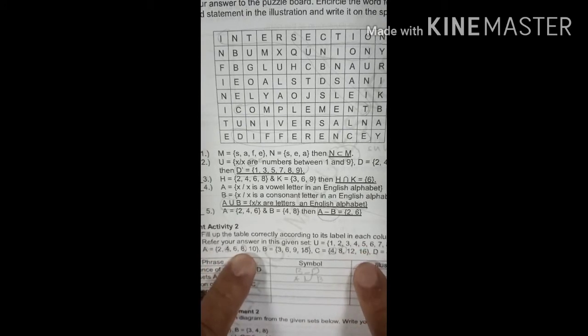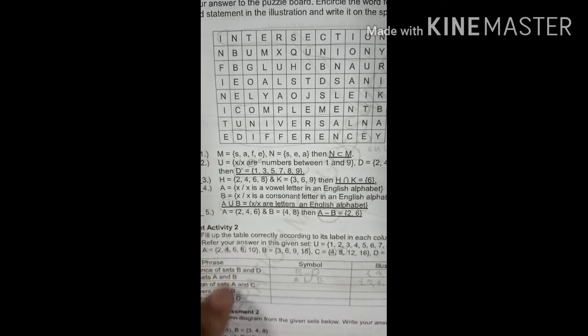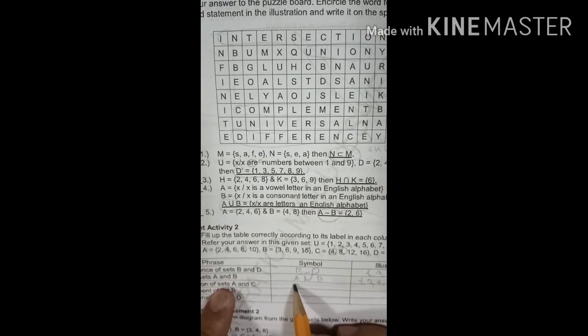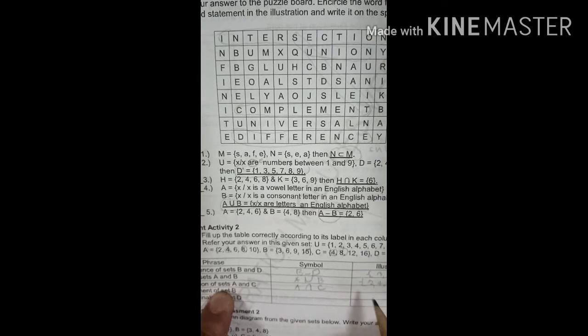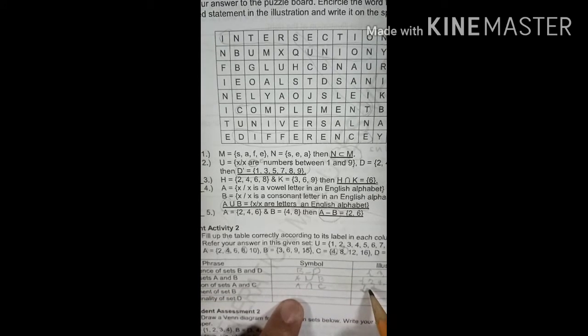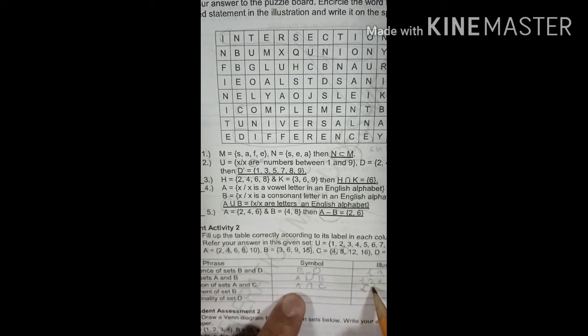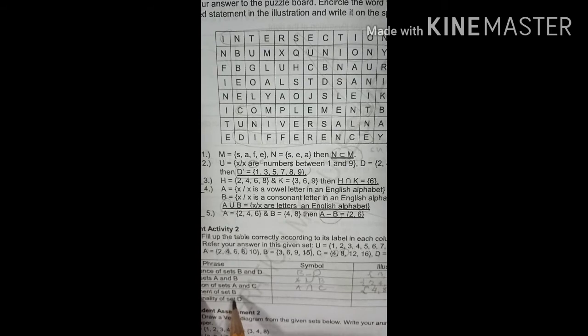There's no 12. 16. There's no 16. So this is the intersection of set A and C, symbol. And the answer is, don't forget to write the set symbol, a brace. The answer is 4 and 8.